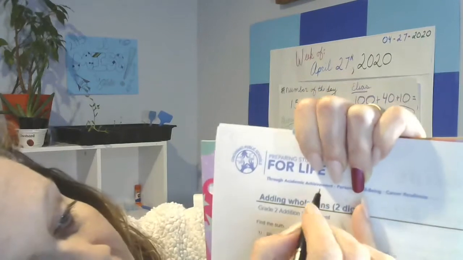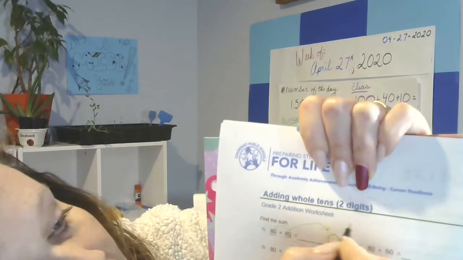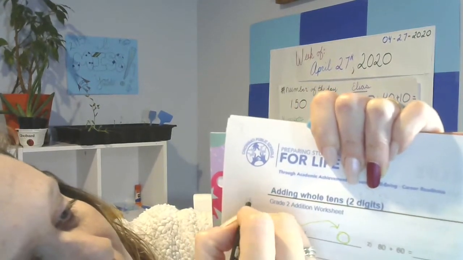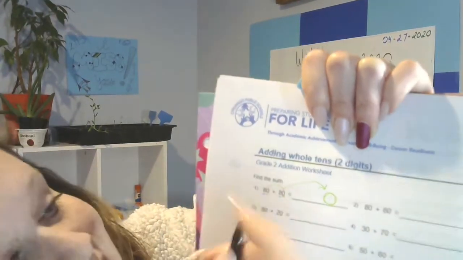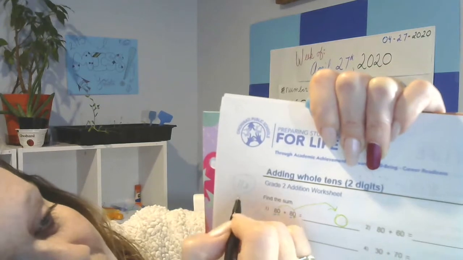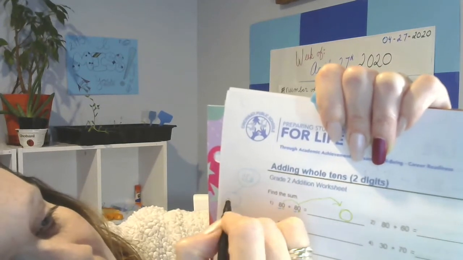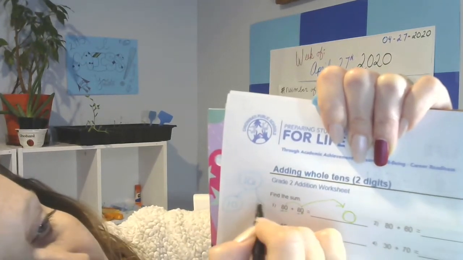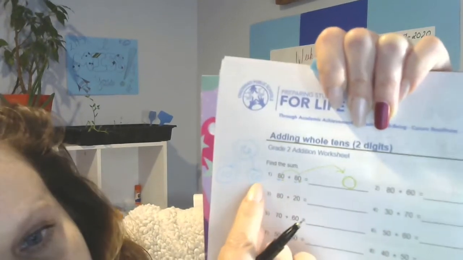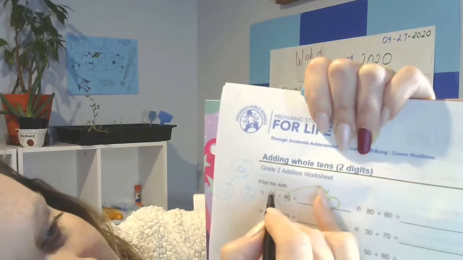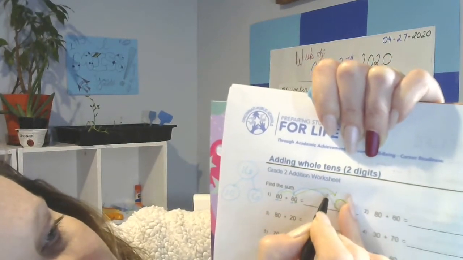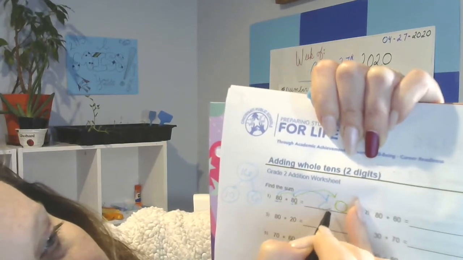Now, I know when I have 16 tens, this is really a bundle of 10 tens and a bundle of 6 tens. So this 10 tens is going to turn into 100, and I'm going to have 6 tens in my answer.